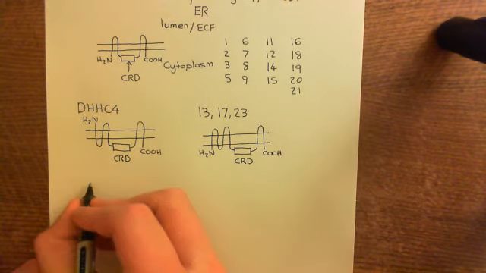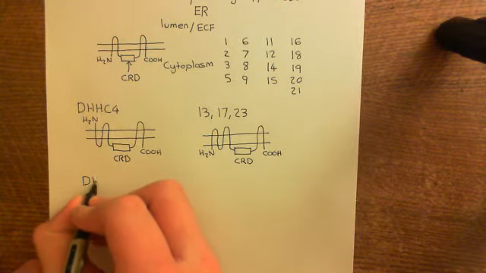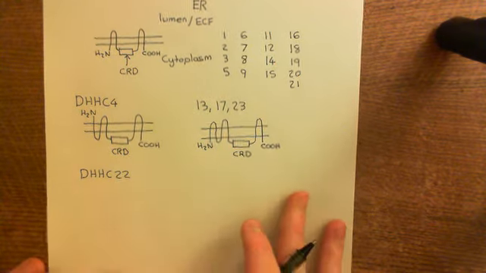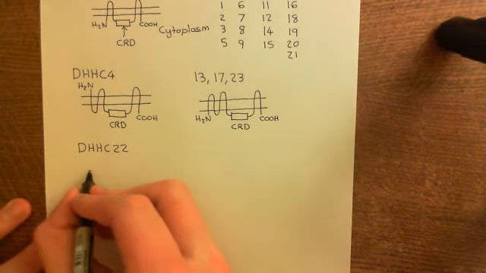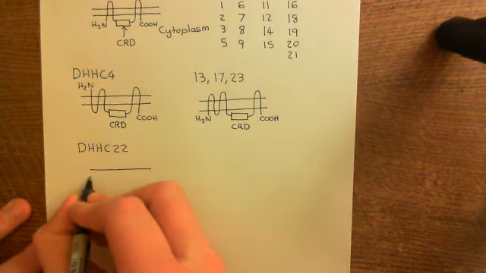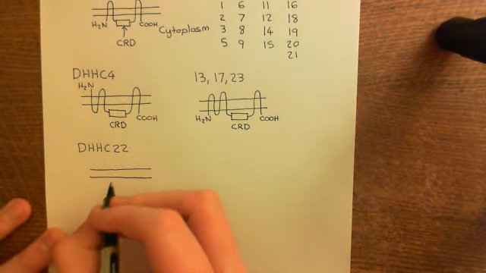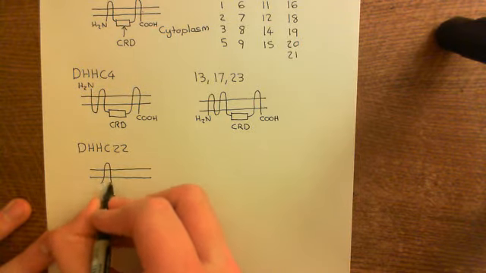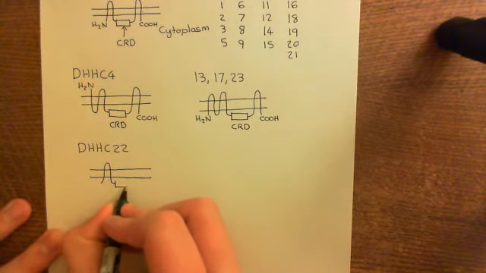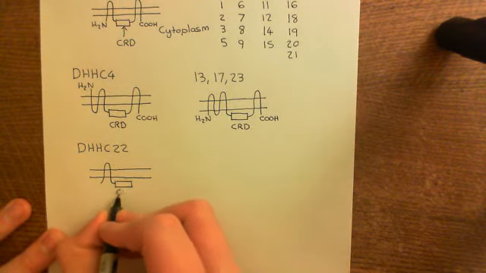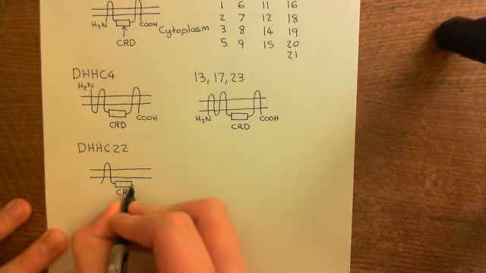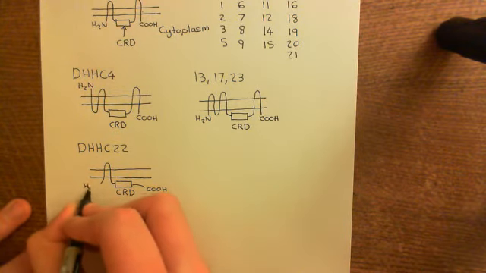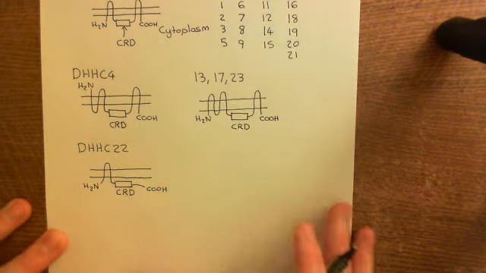Okay, now let's have a look at DHHC22. Okay, so again, DHHC22 sits on its own as a lone DHHC enzyme. Like DHHC4, it has no other enzyme that's similar in structure to it. So it only has 2 membrane-spanning alpha helices. Okay, so it's now used up all its membrane-spanning alpha helices. It then has the cysteine-rich domain here, the CRD, before it finally ends with its carboxy terminus here. Okay, and then here is the amino terminus of this protein.